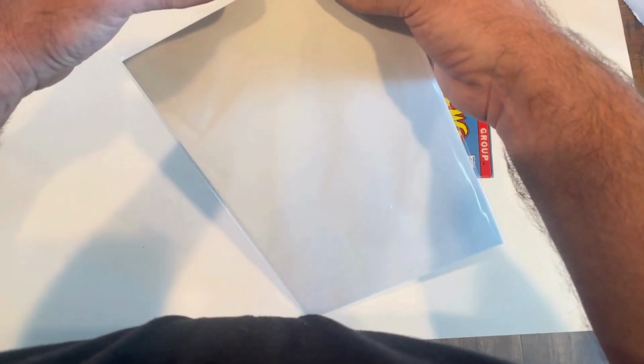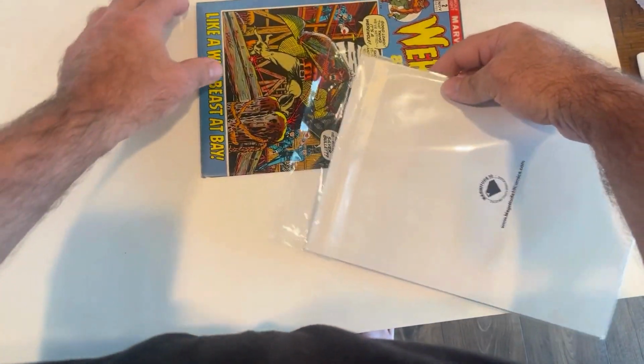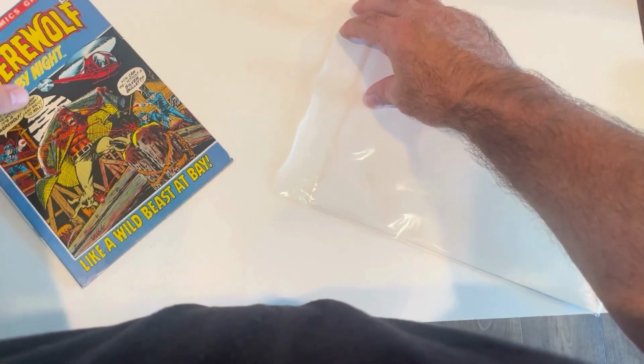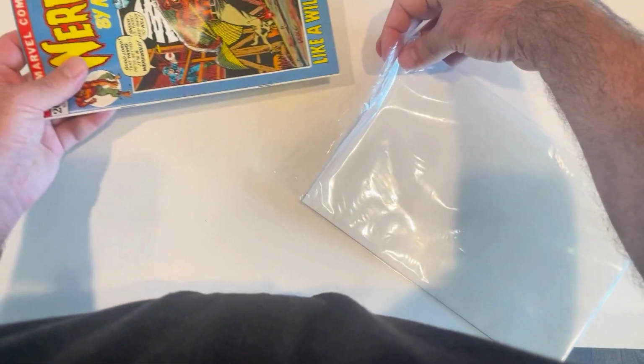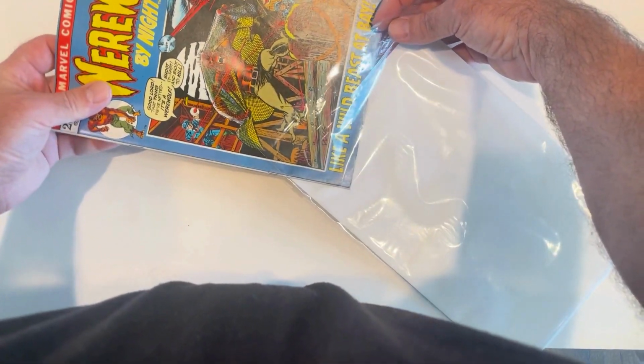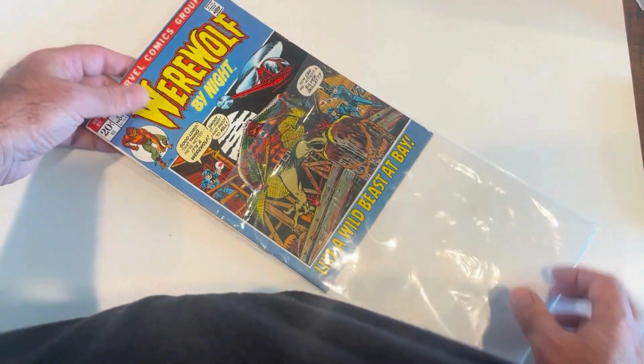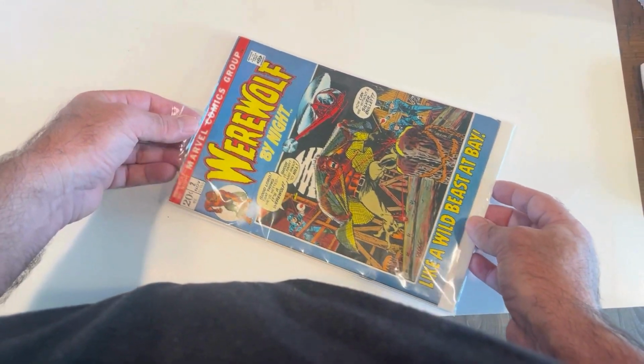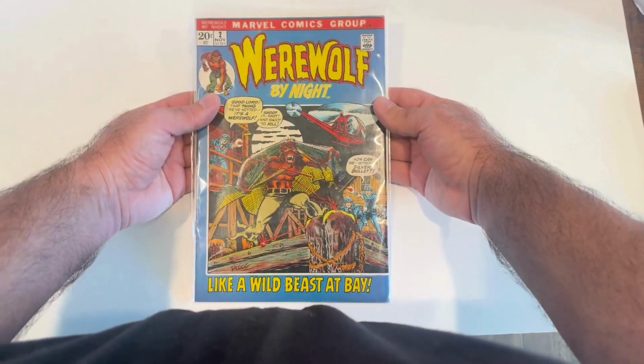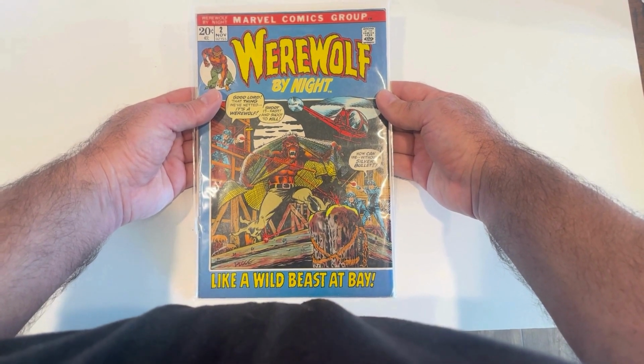Once you're in, it slides right in. And then the same with the comic book. Come at an angle, make sure that you're in, be careful of the corner, and slide the comic book in. And now it's ready for storage.